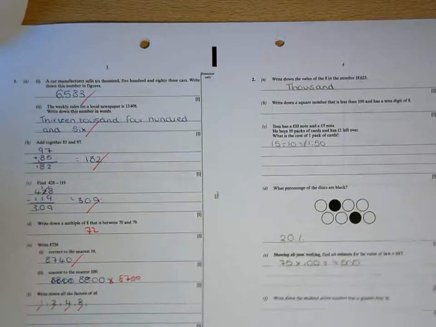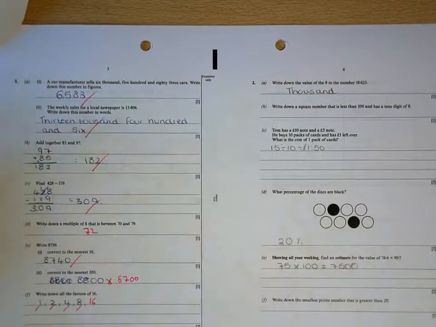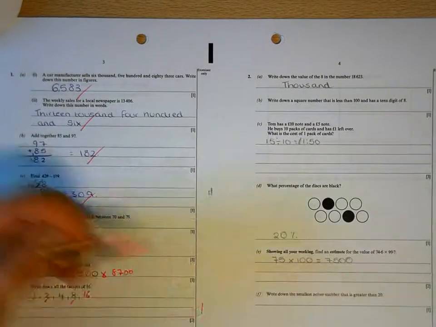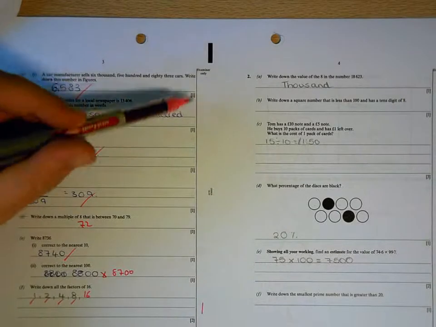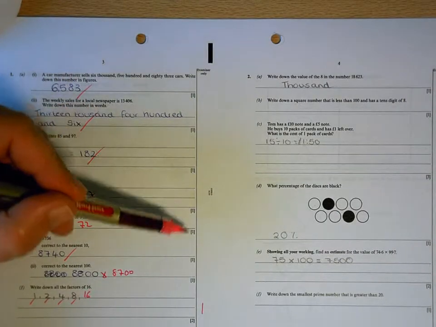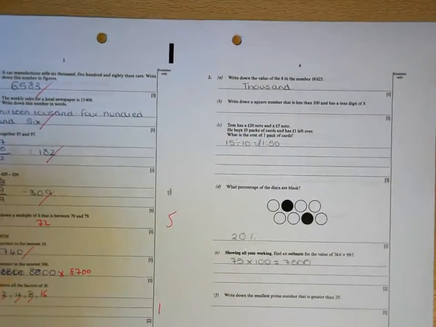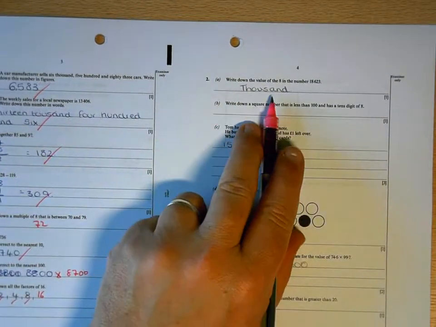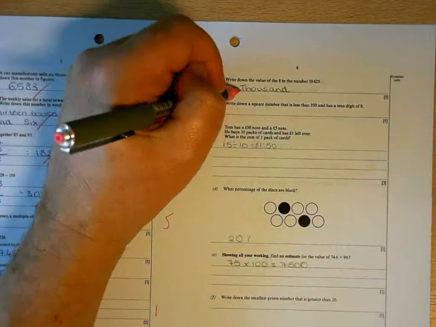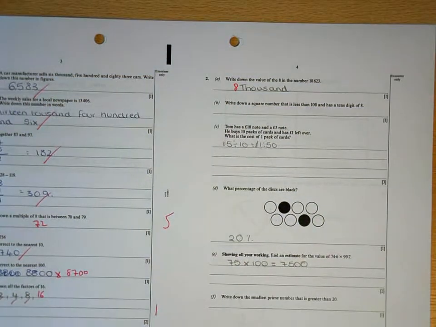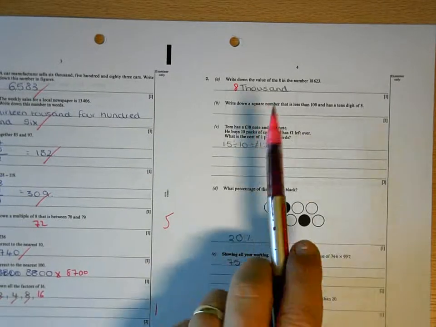1, 2, 4, 8 is correct. You're missing 16. 16 goes into 16 once. So you'll get 1 mark for that. 1, 2, 3, 4, 5 above it. For this, it's not enough to say 1,000. Yes, it's in the thousands column, but because the digit is an 8, that means its value is 8,000.